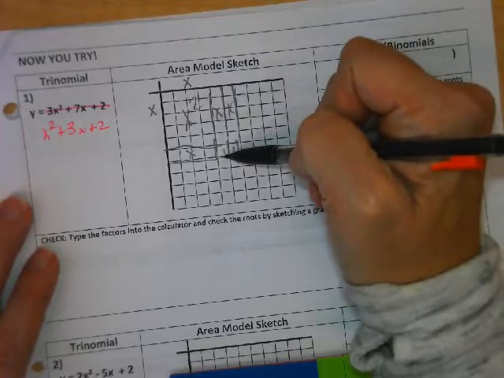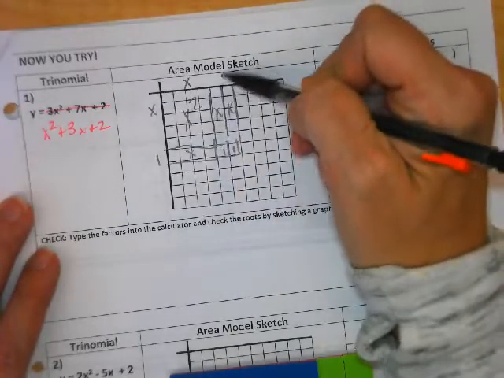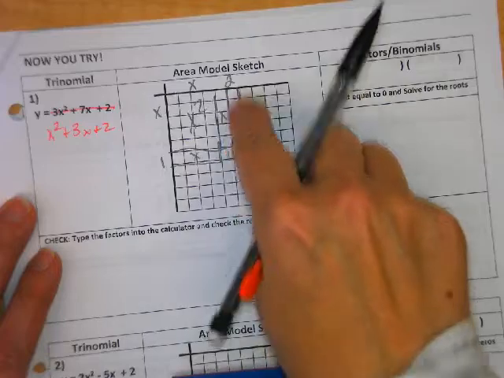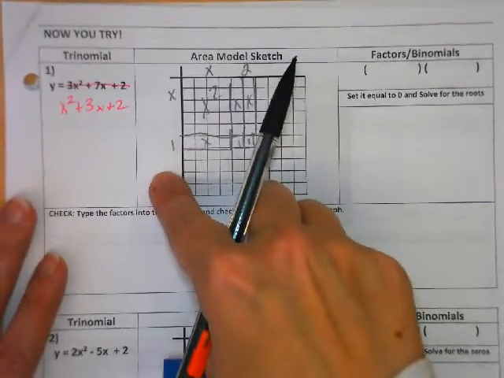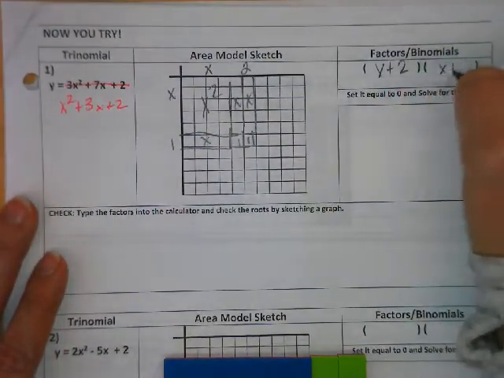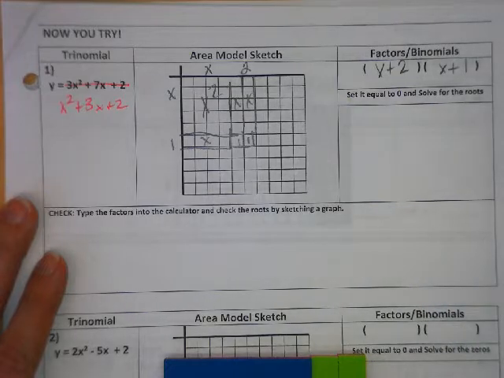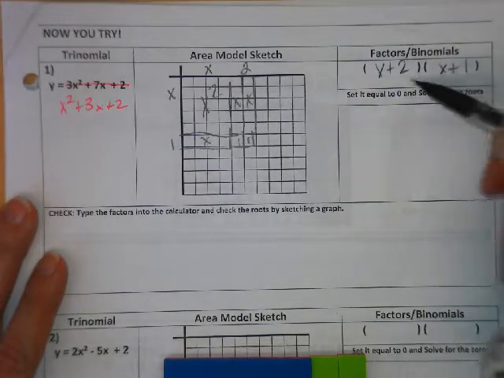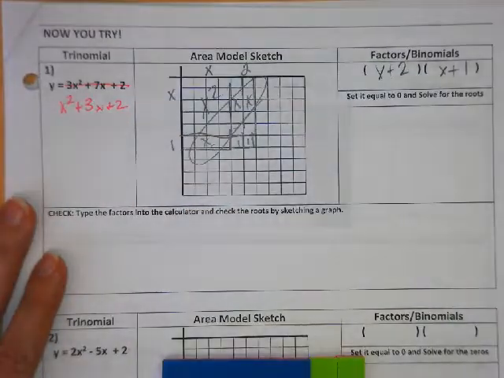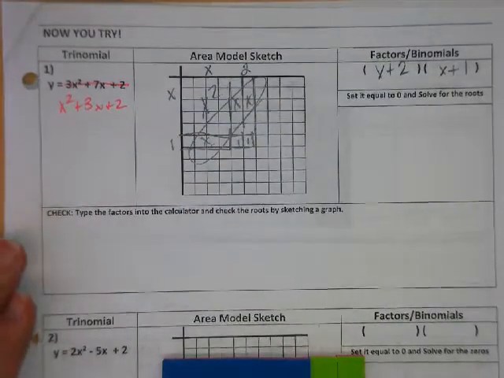How do we get 2? Well, this is a 1 by 2. And again, if you flip-flopped this, where you had 2 down here and 1 over here, then you have a 1 here and a 2 here, and that's fine. So your factors are x plus 2 times x plus 1. If you foiled or boxed this, there's your 3x in the middle. All right, this one was a little trickier.